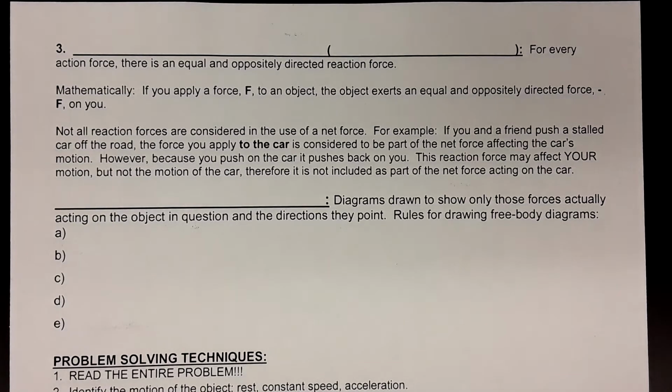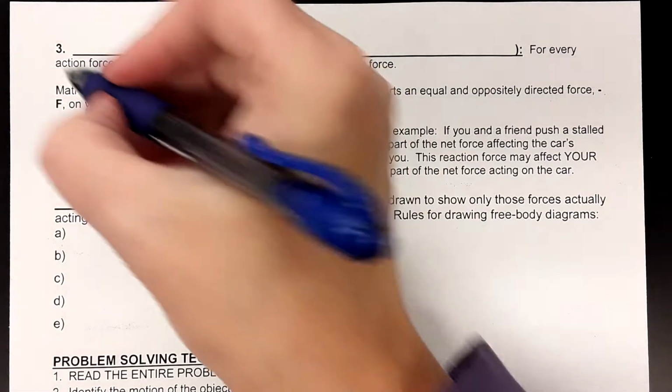Good morning, everybody. Okay, we're going to continue in the Chapter 4 notes where we left off. Today we'll be starting with Newton's third law of motion.